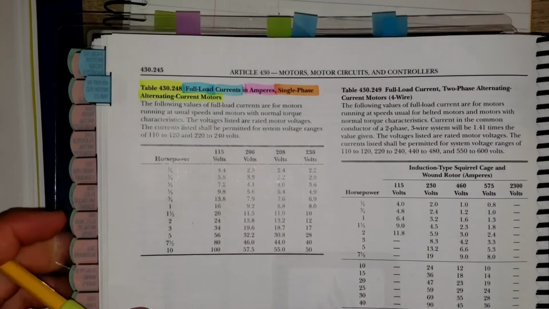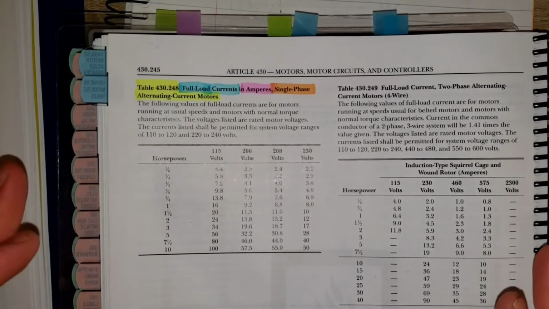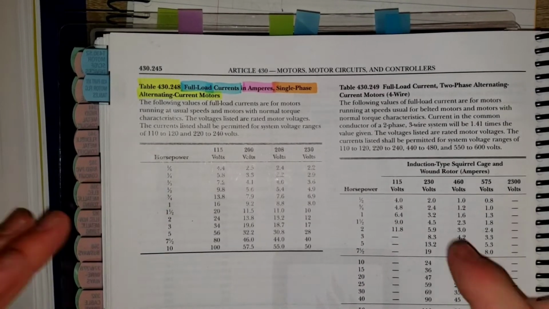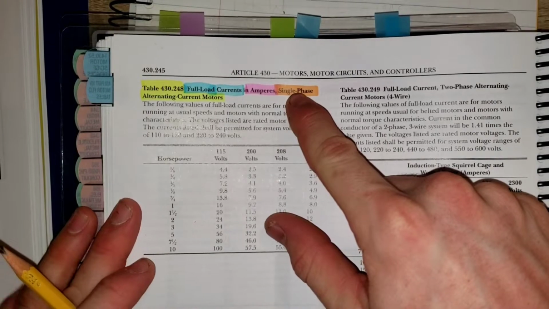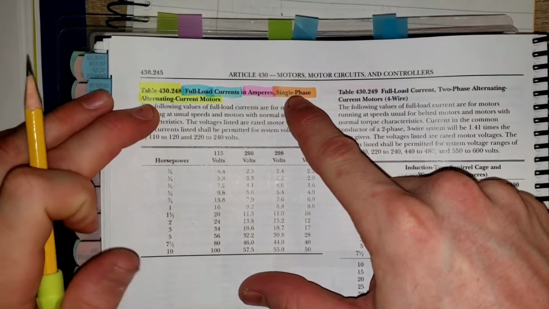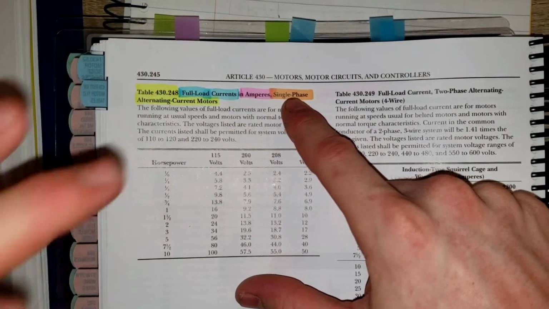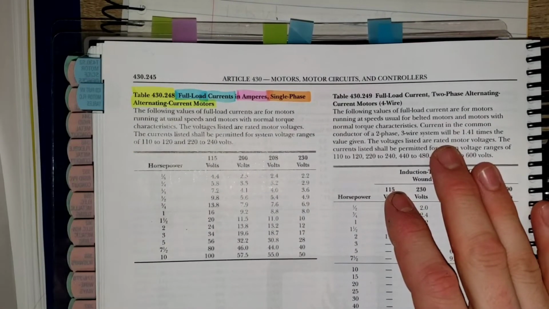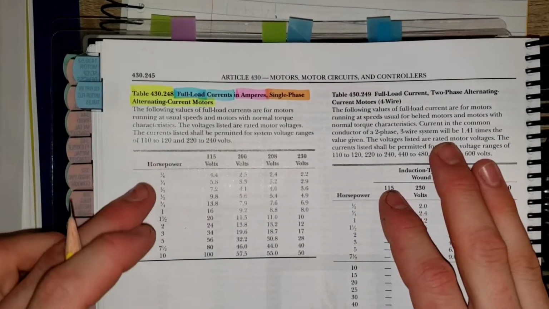Okay, so here we are. It did not mention three-phase. Okay, so we're doing single phase. And we're doing alternating current. We're doing AC single phase. It's full load current in amps. So this is the table that we use for this.